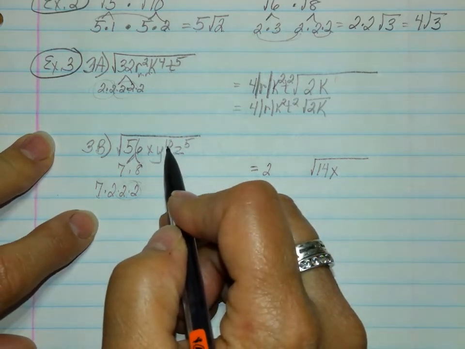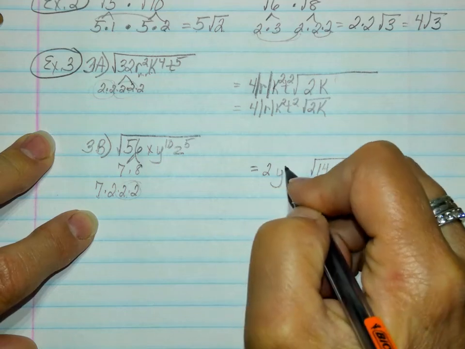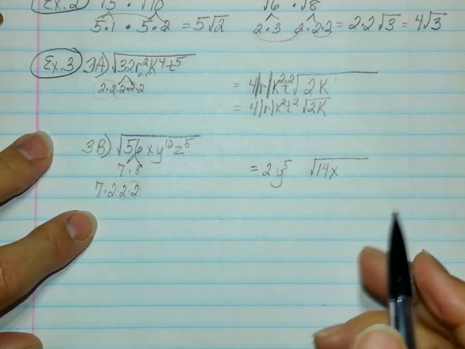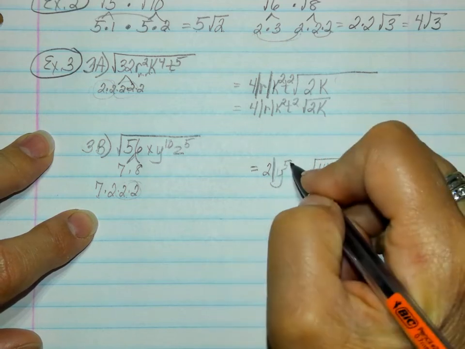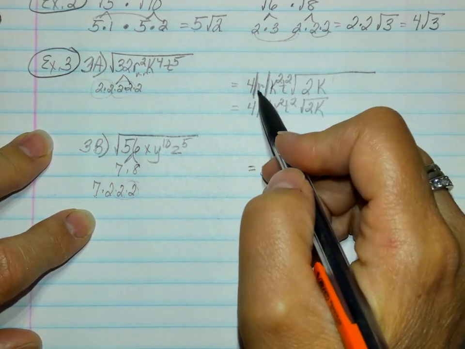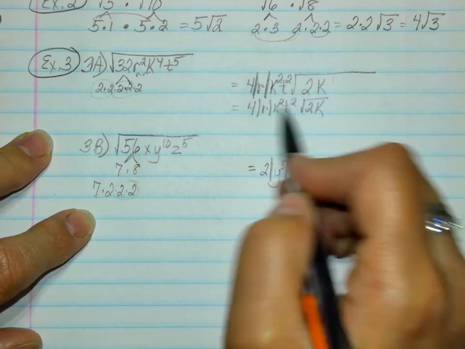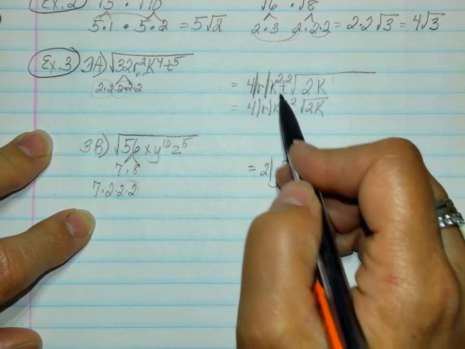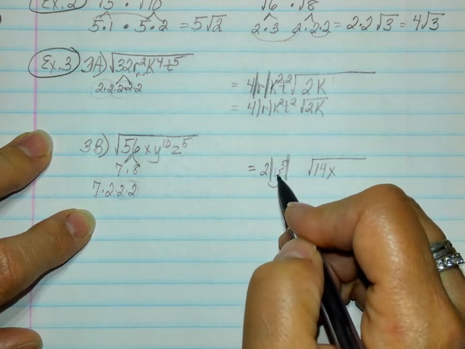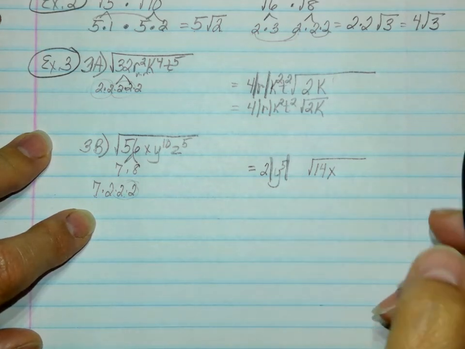Y, aren't there 5 pairs of y's? Well, tell me about y to the 5th. Y to the 5th means it's going to be absolute value again. Anytime you have even exponents on the outside, just stay the normal variable. If they're odd exponents, they're going to be absolute values.